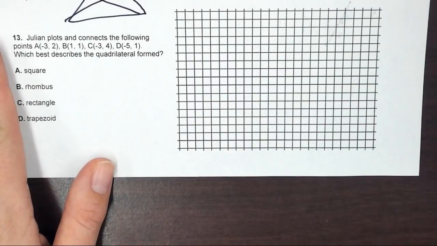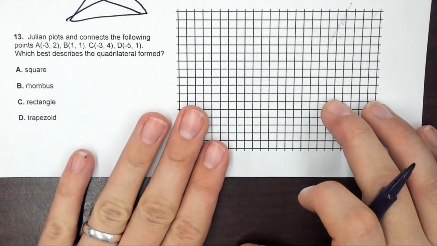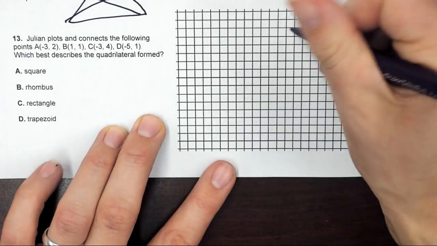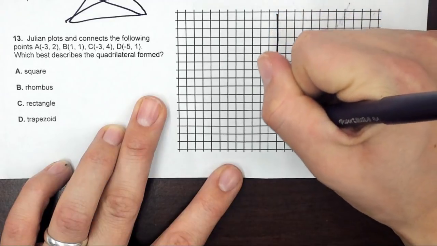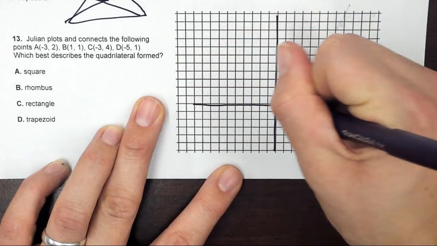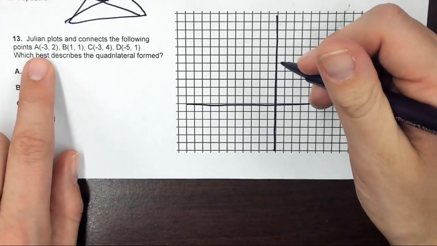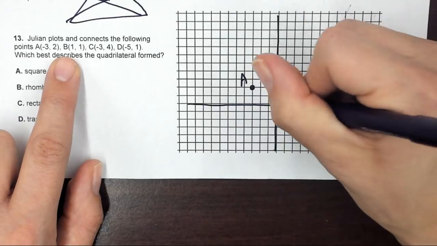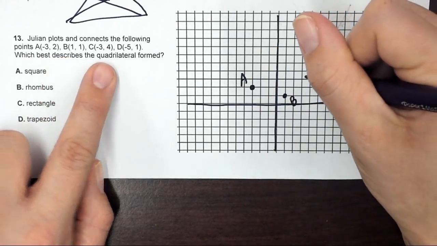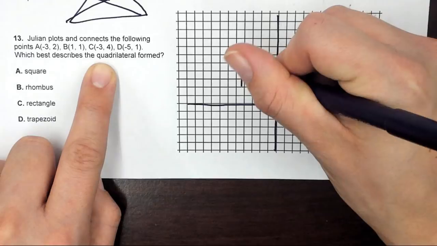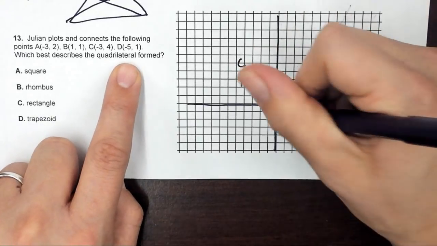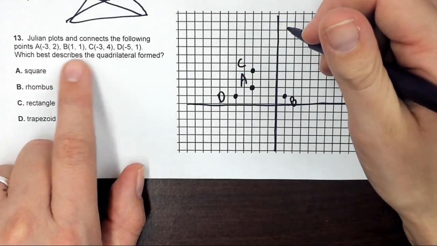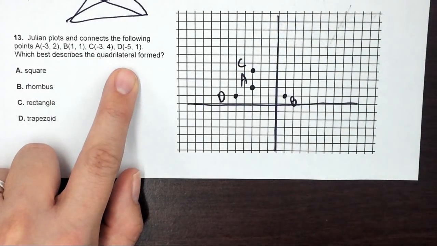Okay, all right, last one. Julian plots and connects the following points. Which best describes the quadrilateral formed? Oh, that's a great question. Let's go ahead and graph this. A is at -3, positive 2. B is at 1, 1. C is at -3, positive 4. And D is at -5, positive 1.